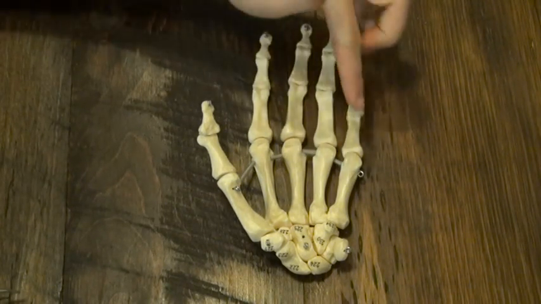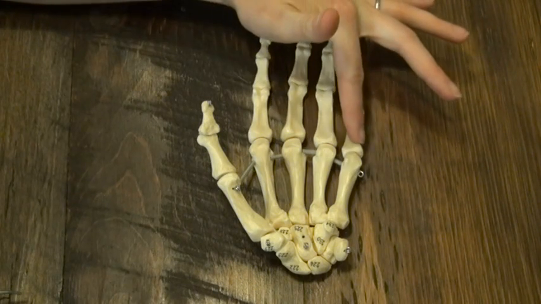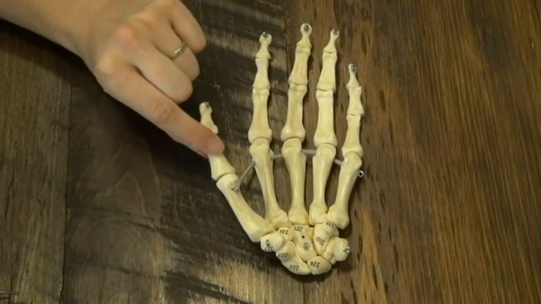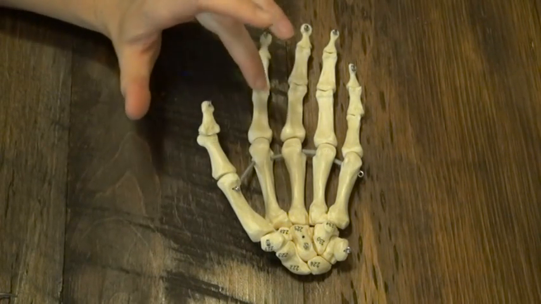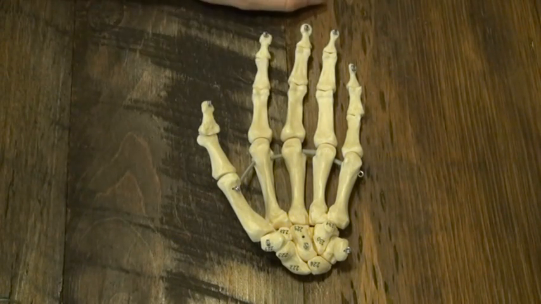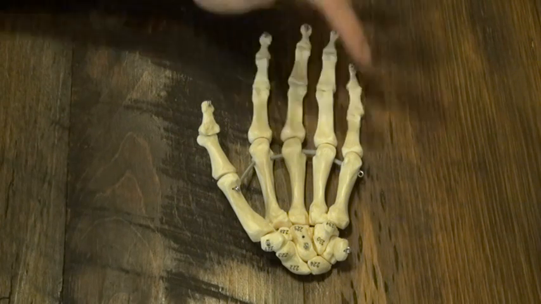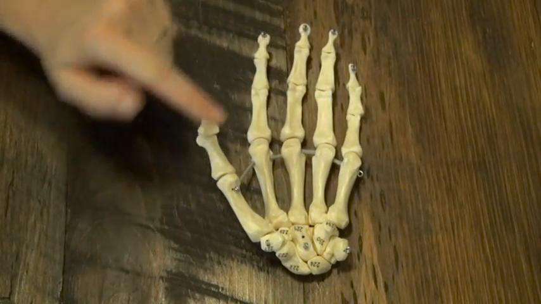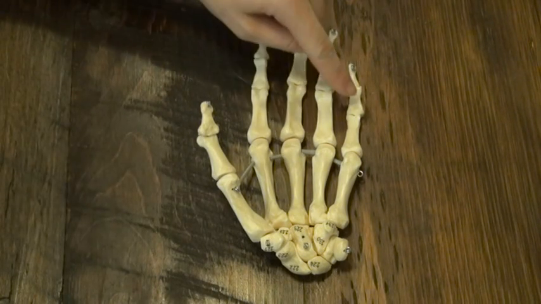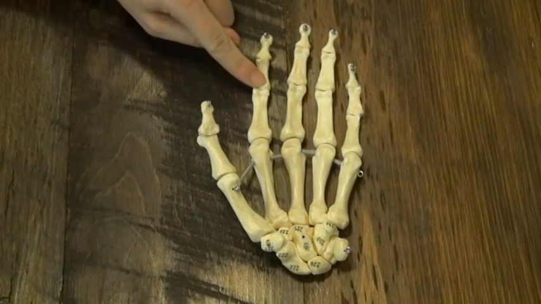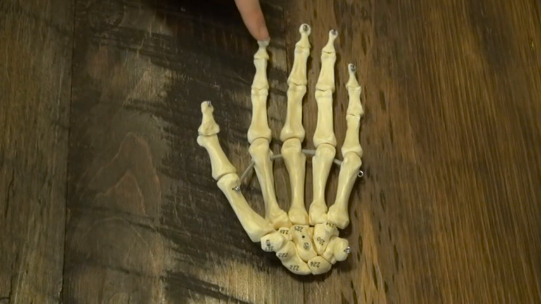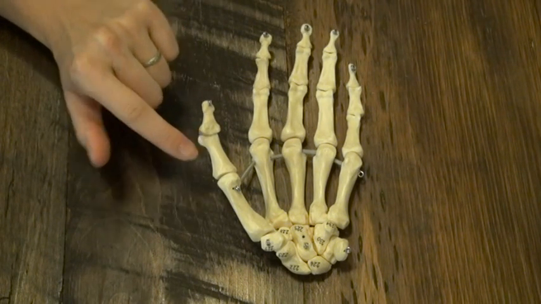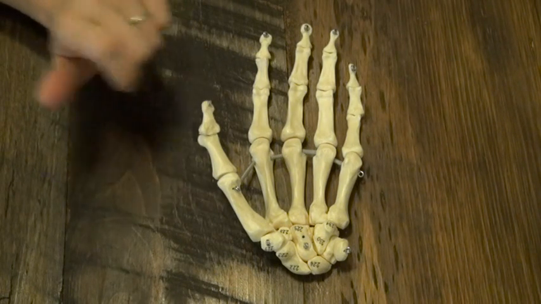Following our metacarpals, we get the 3 bones that make up our fingers. These are called phalanges. Notice that the thumb only has 2 phalanges while the other fingers all have 3 phalanges. The phalange that's closest to your metacarpals is called a proximal phalange or phalanx. Then you get your middle phalanges and your distal phalanges. The thumb is lacking a middle phalange, so it only has a proximal phalanx and a distal phalanx.